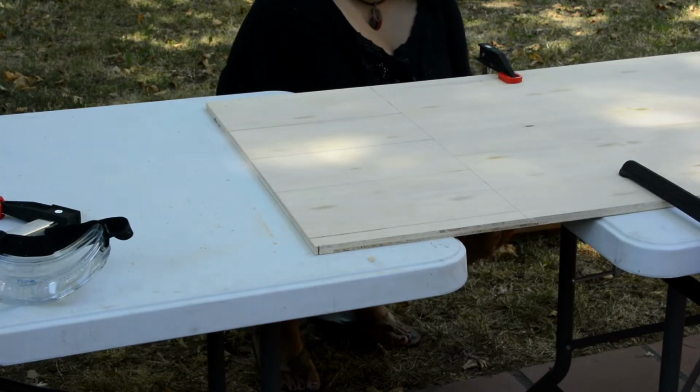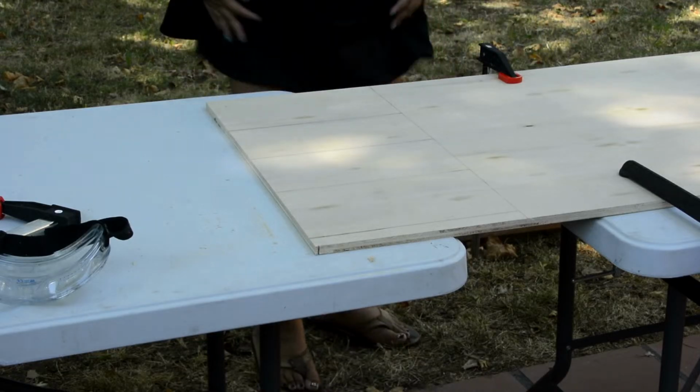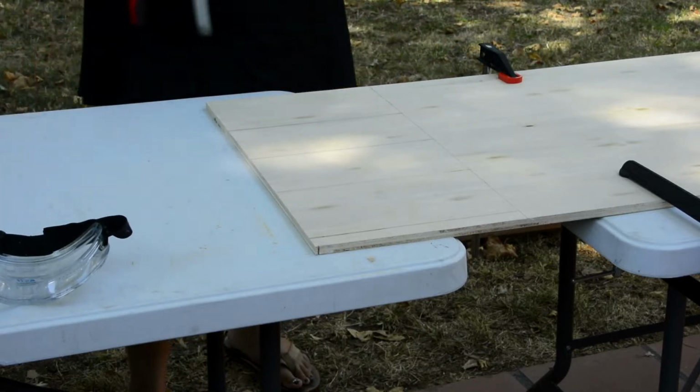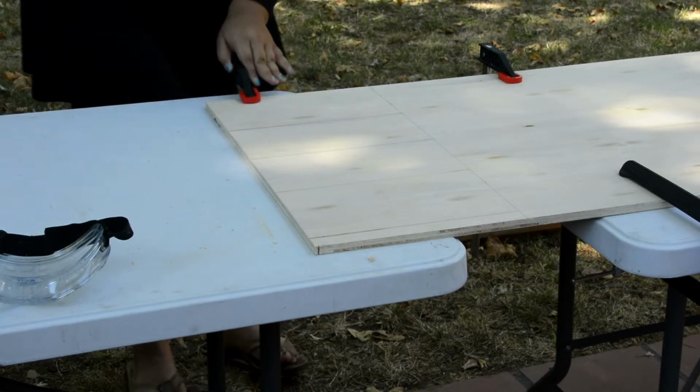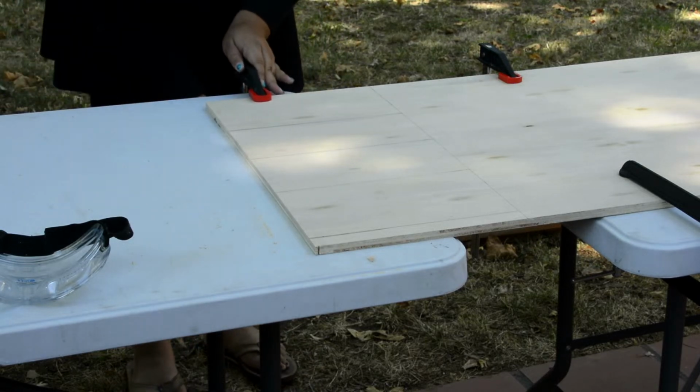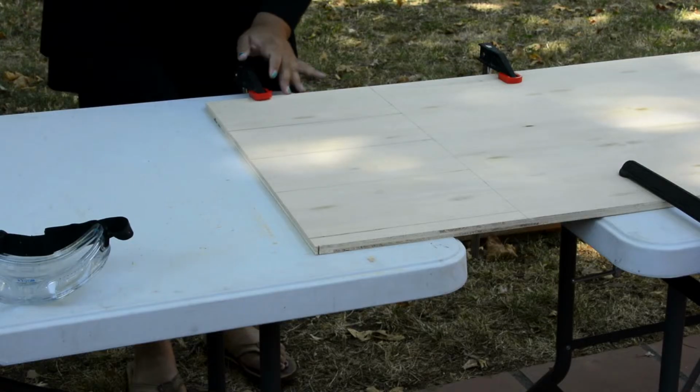Yeah, be careful. You can over tighten because that table, if you look at the bottom, there's a bunch of holes from where I clamped. They're not holes, but indents. In a minute, I'll hit you right back.